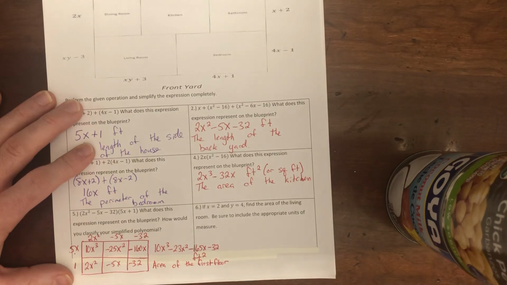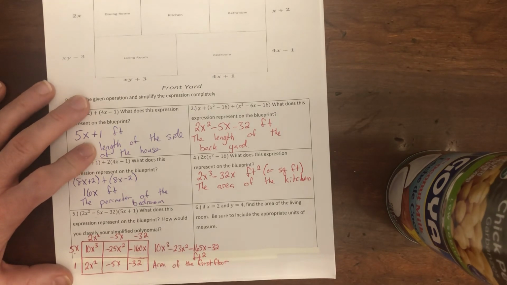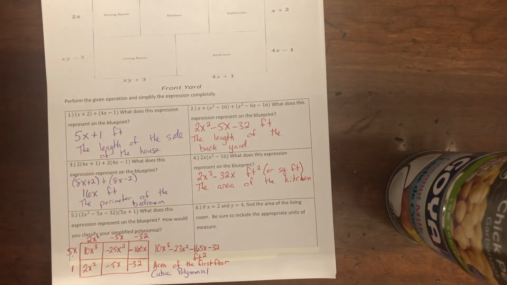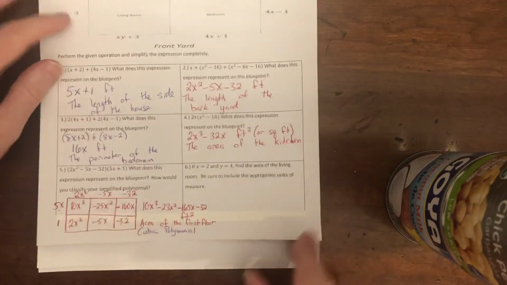All right. How would we classify our simplified polynomial? Well, classifying it, we're going to look at it. Well, what's the highest exponent? It's to the third. So this is a cubic polynomial. All right, just to kind of review from what we did in the previous section. All right, so I'm running out of room here, so I'm just going to do this on a little piece of paper.